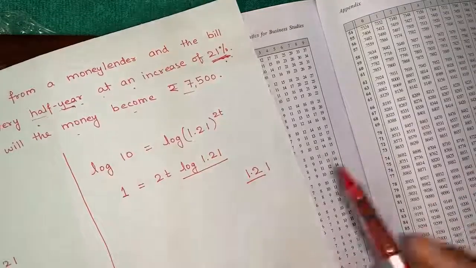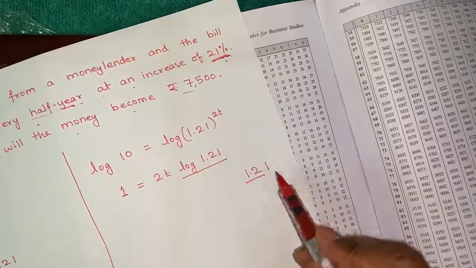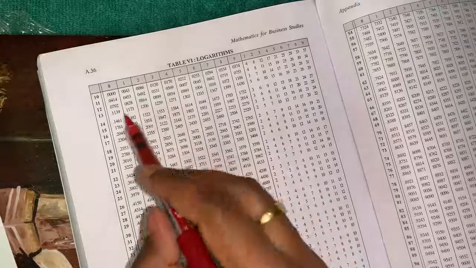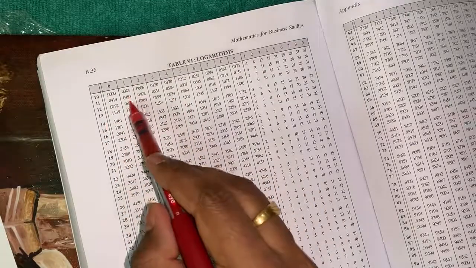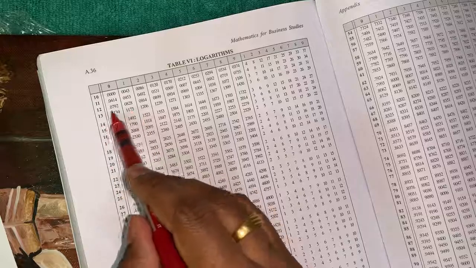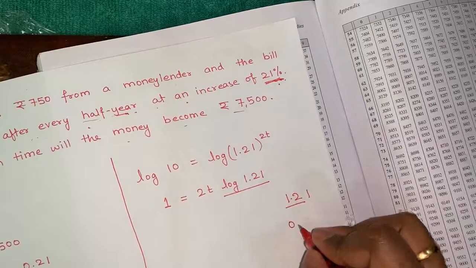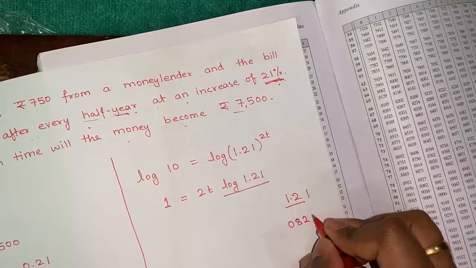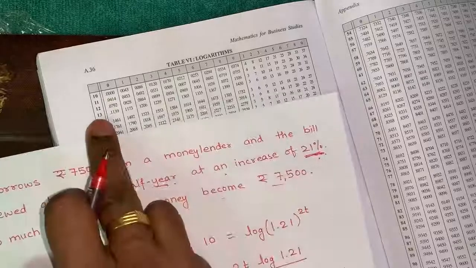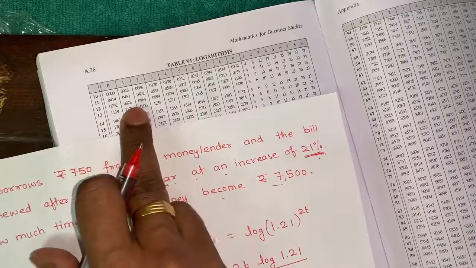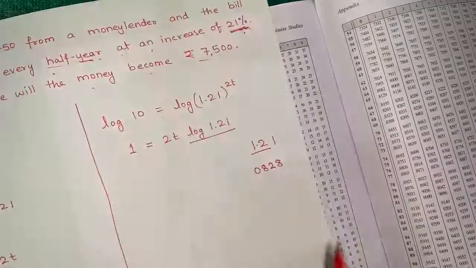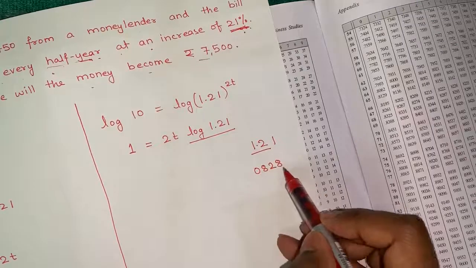After getting 1 2, the next digit after 1 2 is 1. So again we will be looking for 1 2 in the one column. 1 2 1. We get 0 8 2 8. So we'll write here 0 8 2 8. 1 2 1, 0 8 2 8.